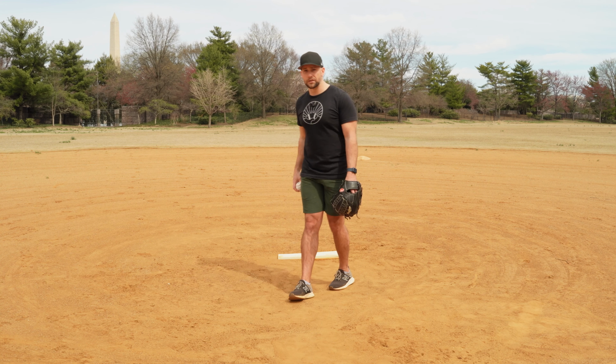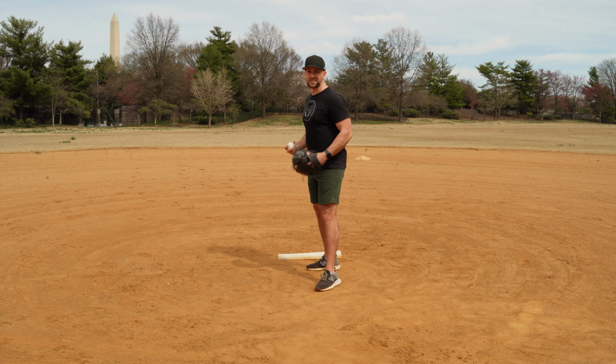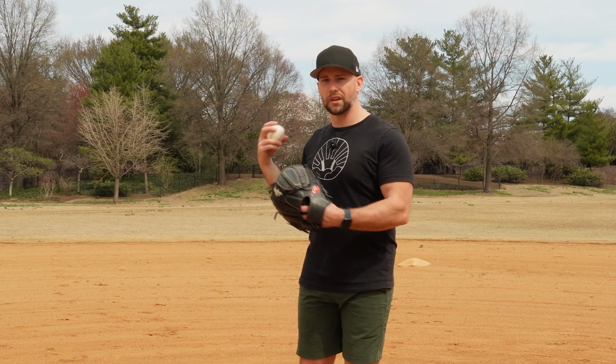Next mental cause of an arm slot dropping is when they're overthinking their mechanics. Sometimes players get nervous and they start to try to control everything. They start to get really rigid and stiff. And when they do that, their body doesn't whip as well. Their arm is not as relaxed. And what happens is they tend to start to drop their arm slot and get around it. I can't tell you exactly why that happens, but I've definitely seen it where players who are nervous and wound up and they start to get real rigid and robotic, their arm slot tends to drop with it.